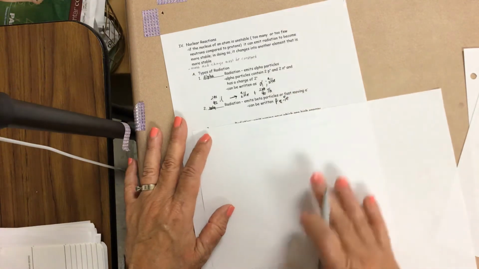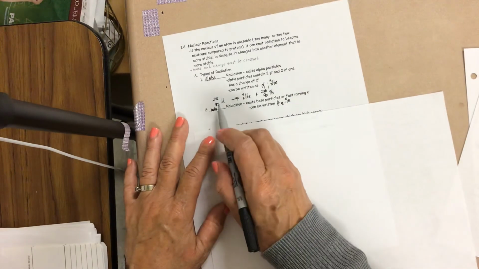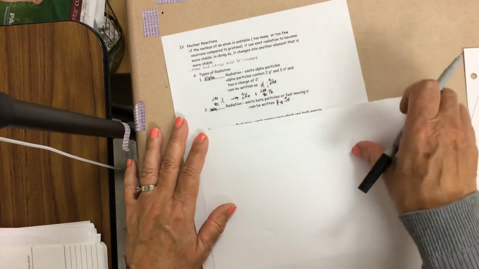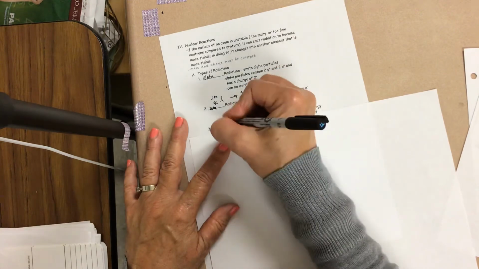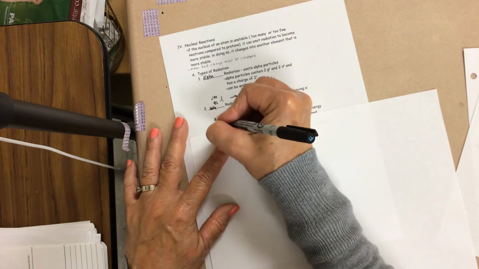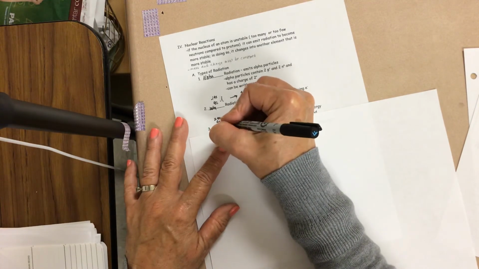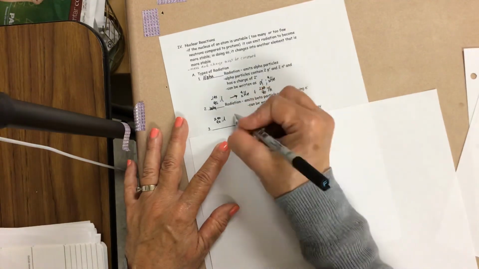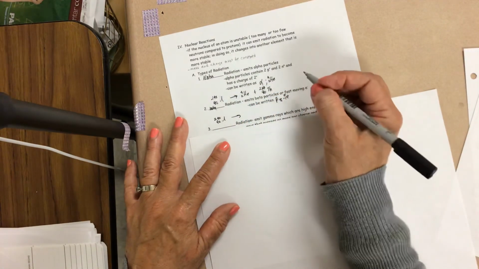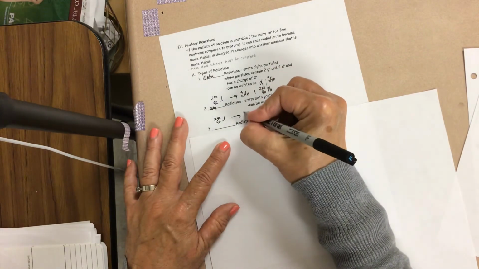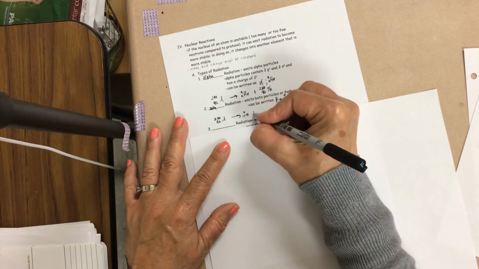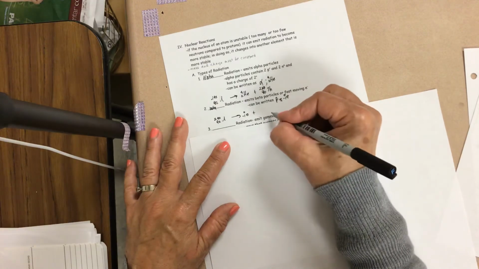Okay, so let's take our same uranium isotope, and let's say instead of undergoing alpha radiation that it undergoes beta radiation. So you put your uranium-242. We know it has the atomic number 92. This time we're going to assume that it's undergoing beta radiation, so I'm going to put electron 0, minus 1, plus, now we need to figure out what it becomes.